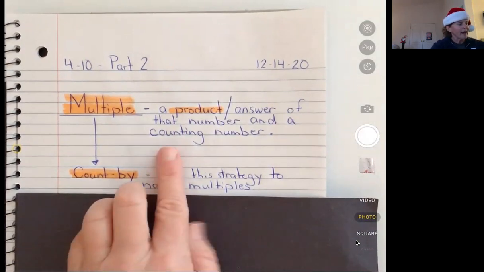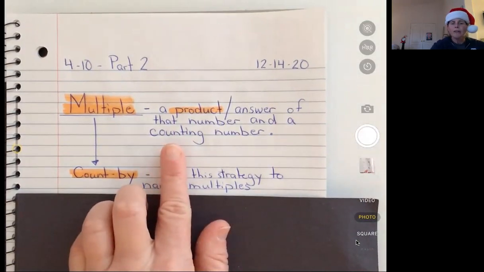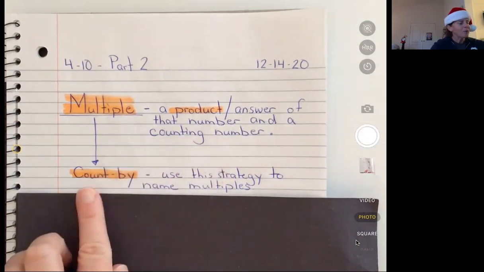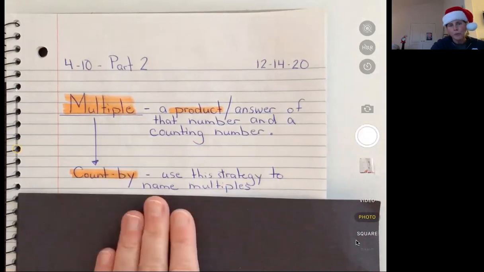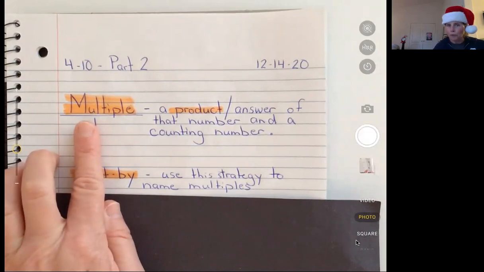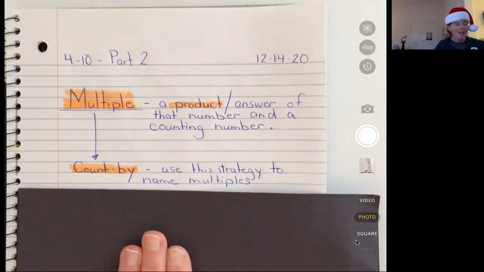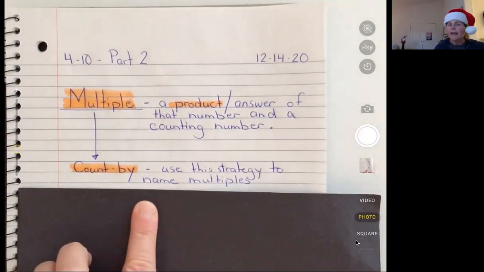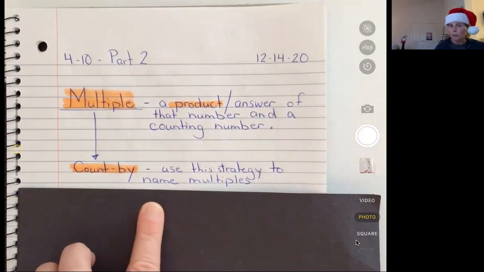That's the whole thing up here in the definition where we say a counting number. So if I'm counting by twos, for example, every answer that I get to when I count by twos is considered a multiple of 2. And we're going to practice that in a minute. So we're going to use count by as one strategy that helps us name multiples.